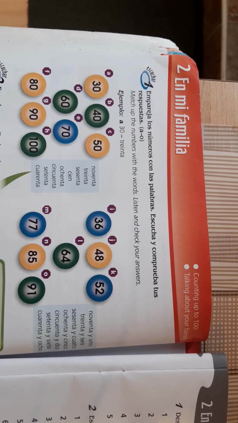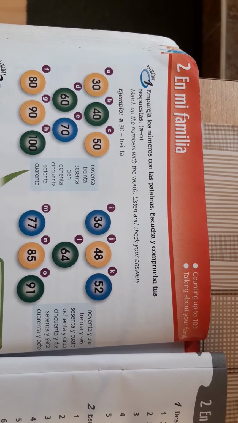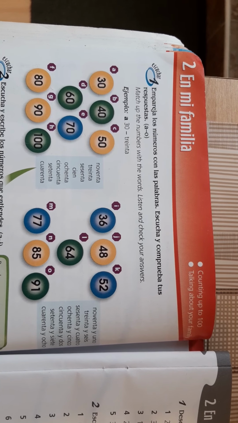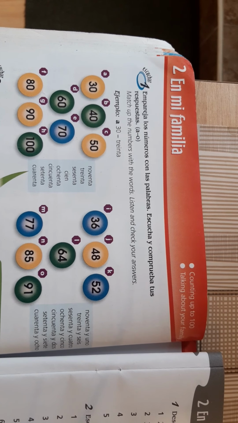Y finalmente G, 91. Y uno más, perdón. H, 30.